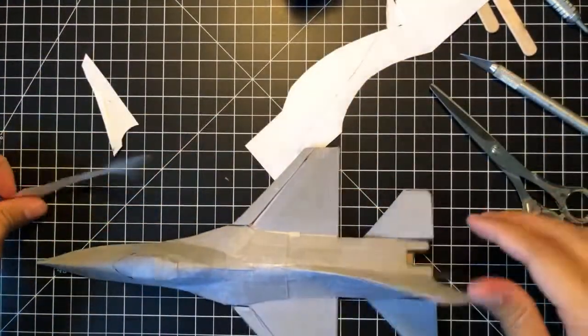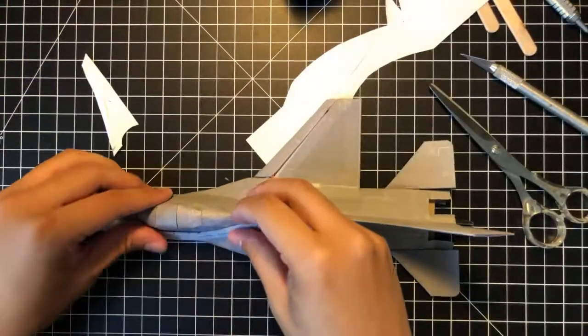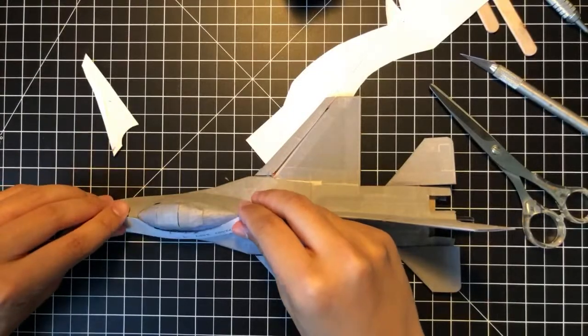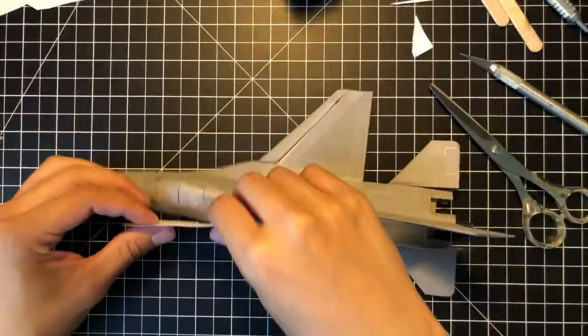Alright, so we have this now, right? So you just approximate in between. Actually, it's better to create another template for this.